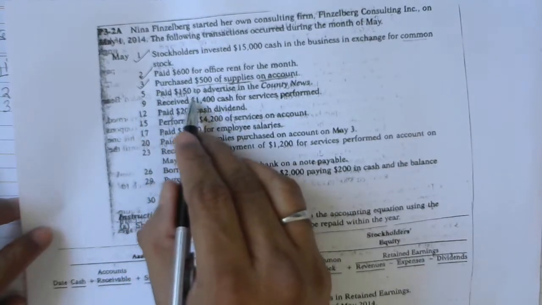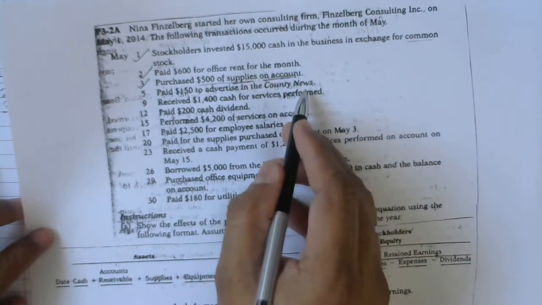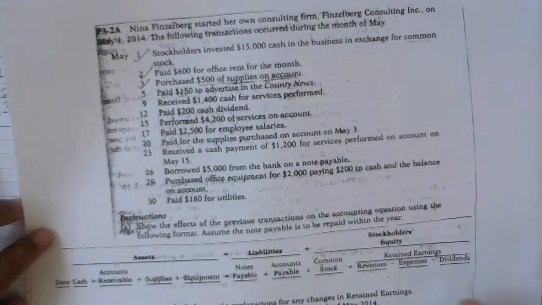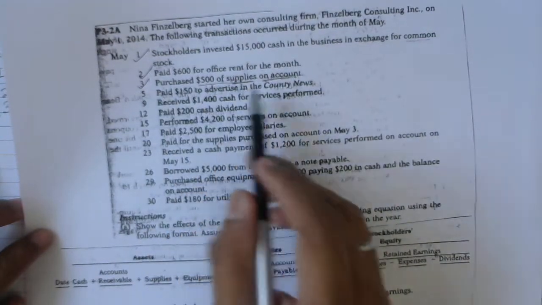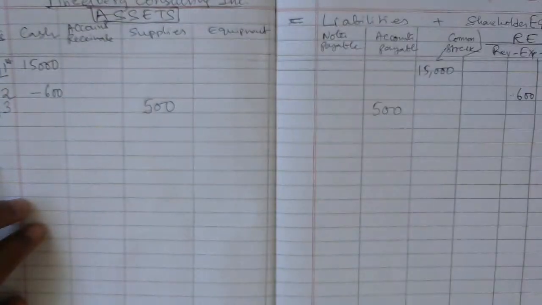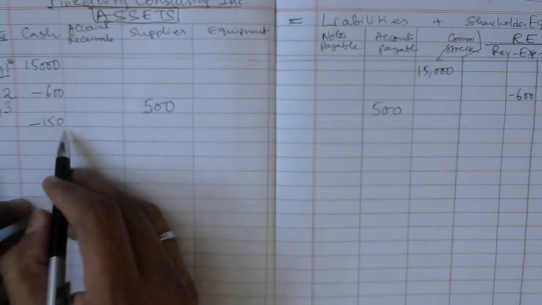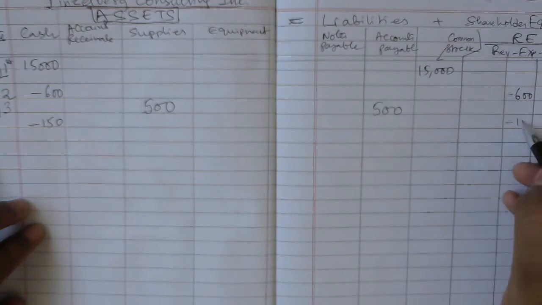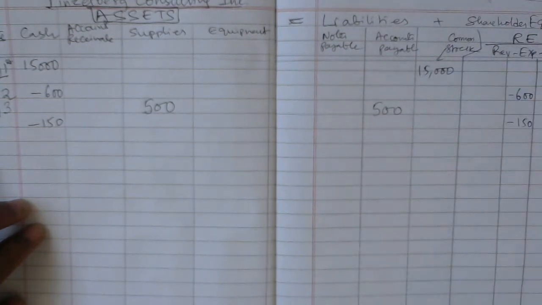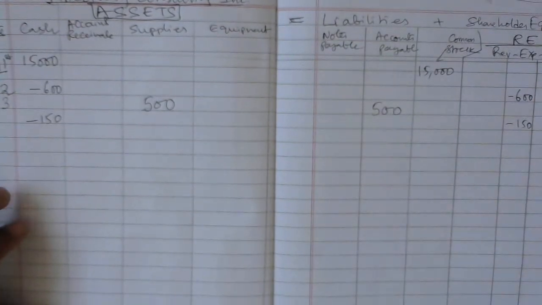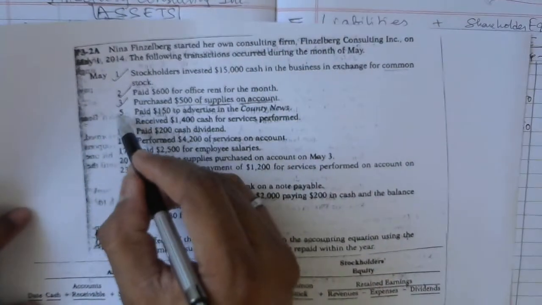So paid $150 to advertise in the county news. So you are paying some amount for advertising. So it's an expense. Okay. So minus 150 because you have paid it, so cash will reduce, and minus 150 here. The expenses will reduce. Okay. So I hope that is clear.